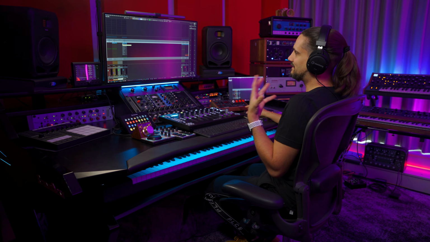Now we're going to decide which one of these two compressors we're going to use. Sometimes you might want to use both, but be careful. Don't over compress your mixes. As a general rule, it doesn't sound very good.